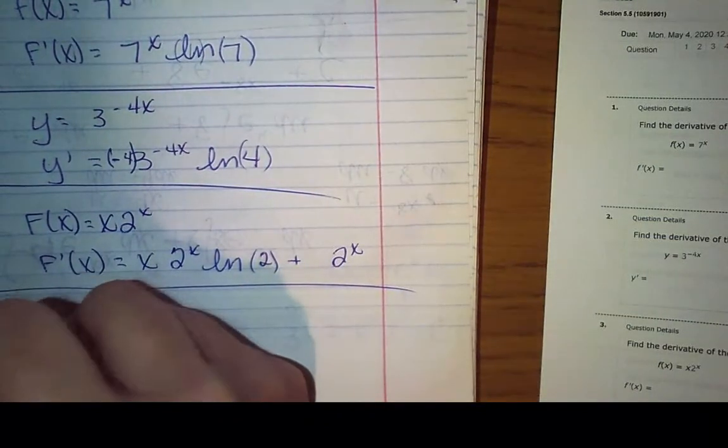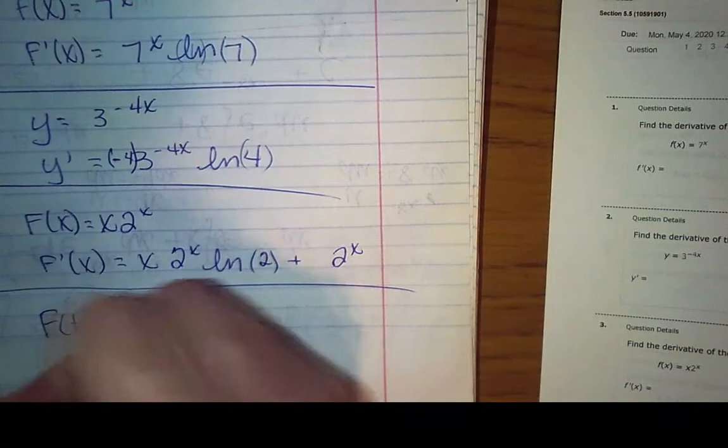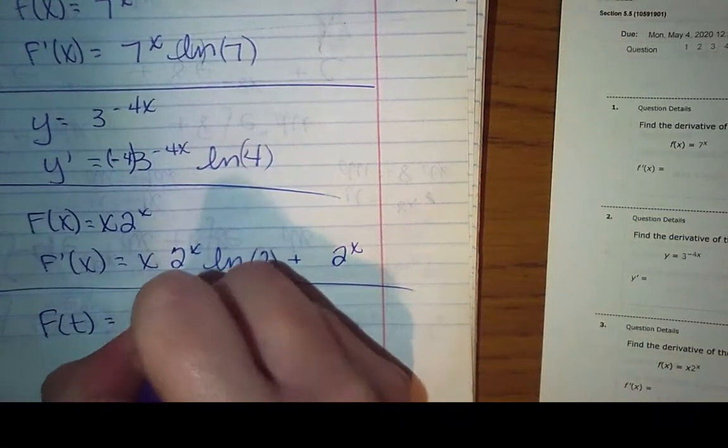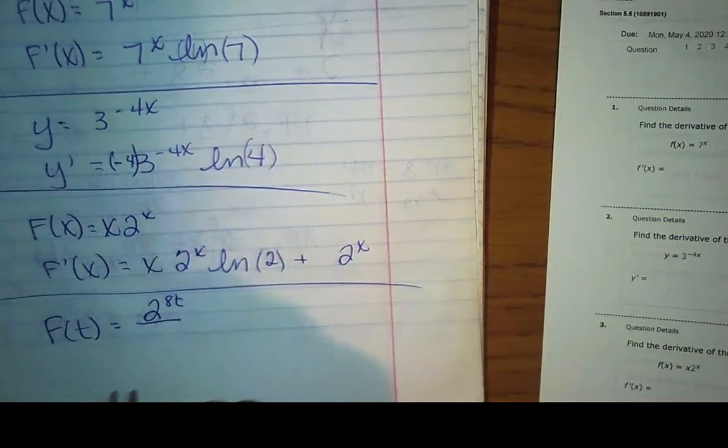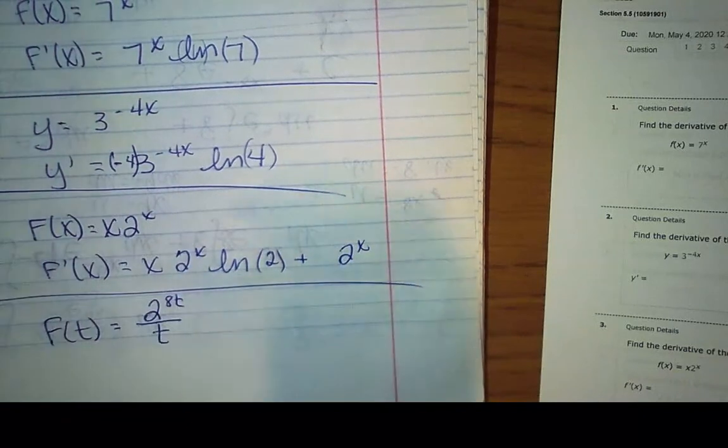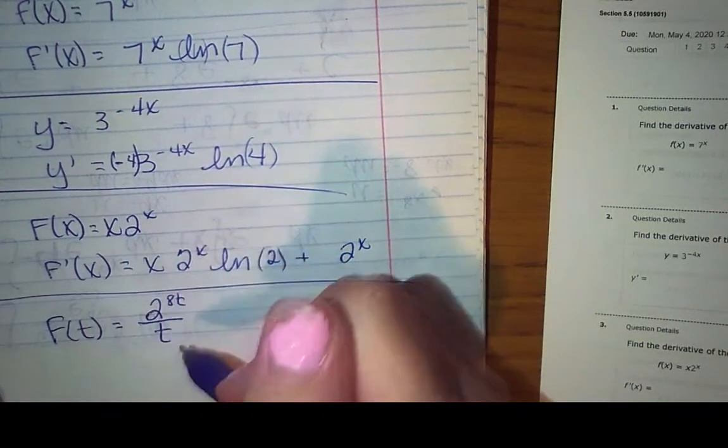All right, number 4. So I've got f of t equals 2 raised to the 8t power over t. So I've got variables divided by variables, and I can't simplify it at all.